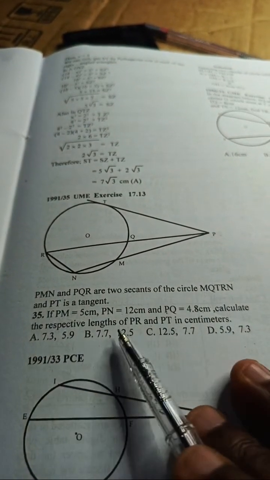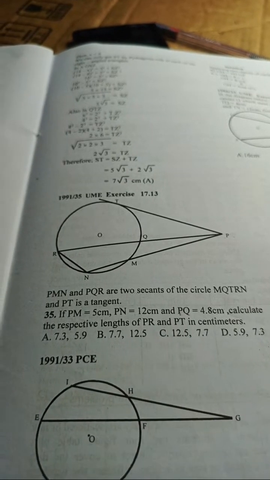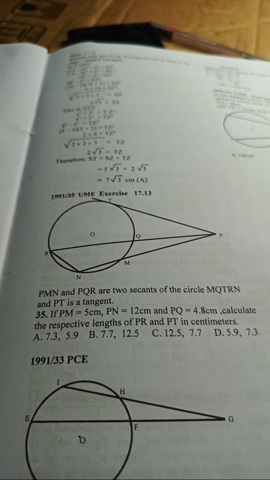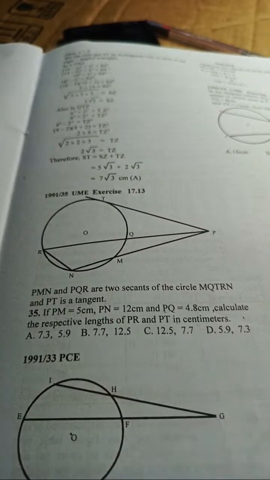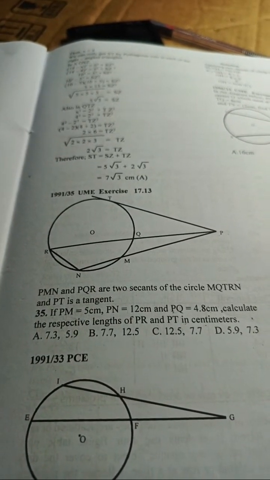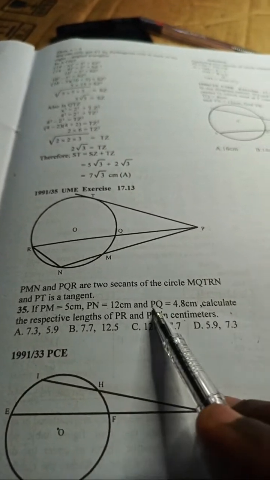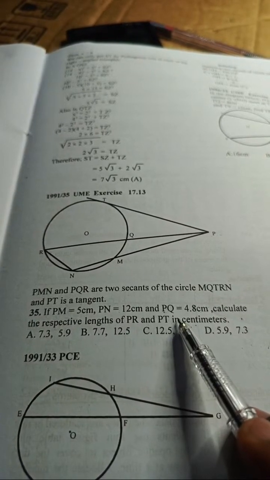Calculate the respective lengths of PR and PT in centimeters. We have to calculate PR and PT. So let's check it.